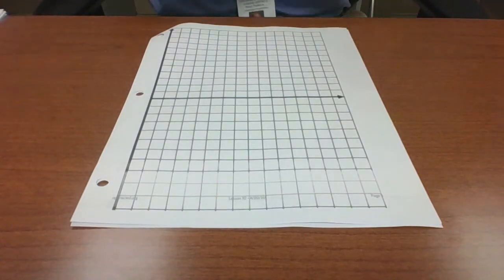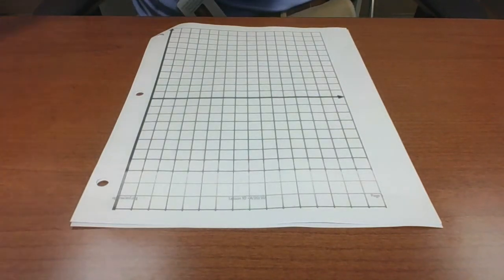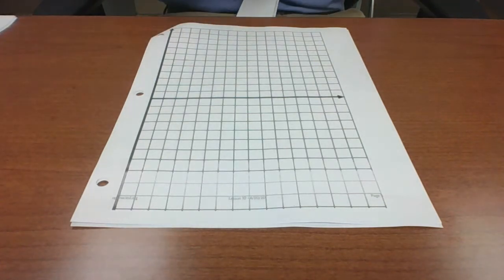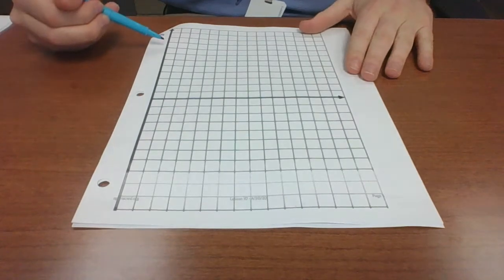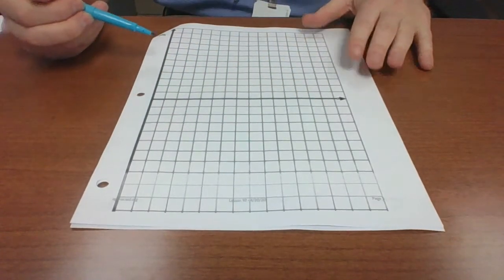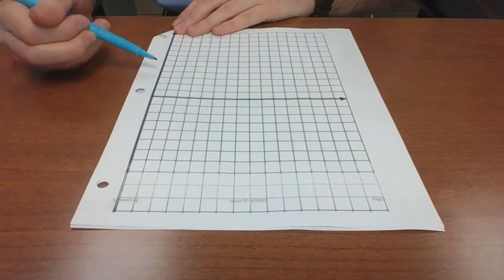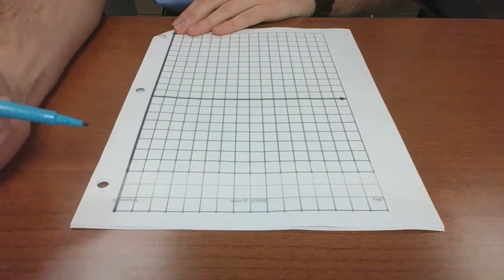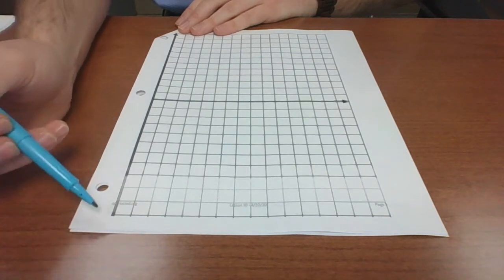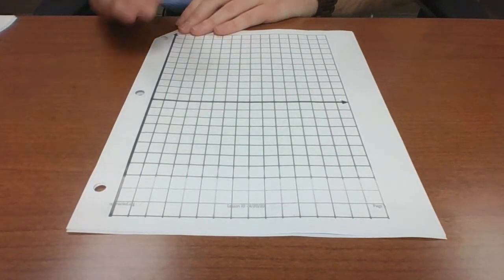Looking at our numbers, the first thing we want to do is create some labels for our graph. We've got a y-axis running up and down and an x-axis going across. Our y-axis goes beyond the x-axis down here because we are using negative numbers. So we will be graphing both negative numbers and positive ones that are up here.